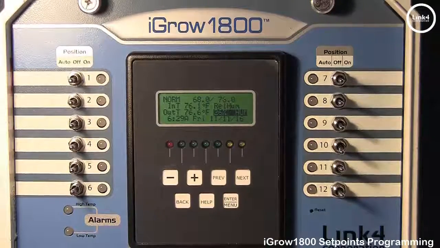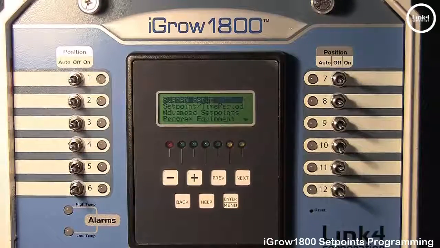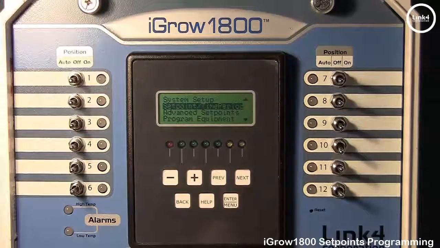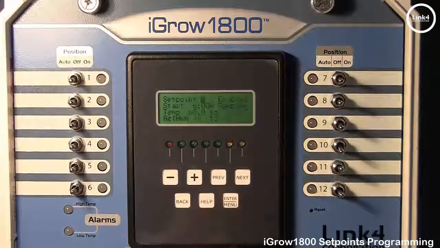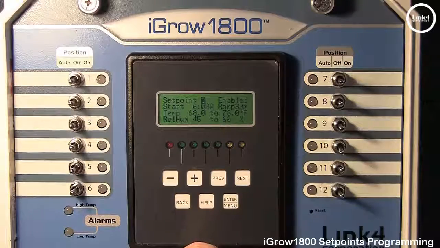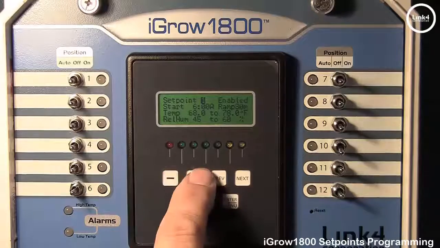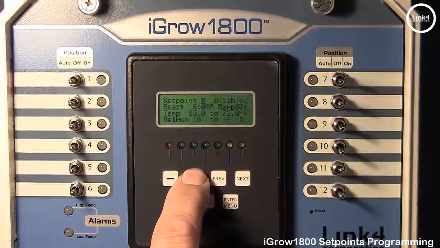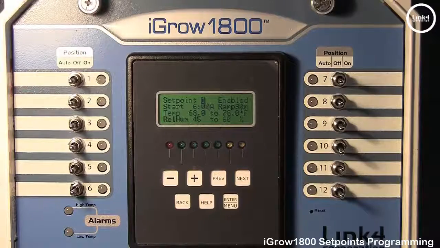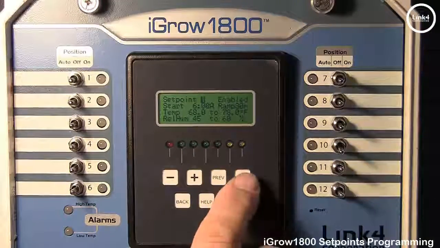From the home screen, you would hit Enter Menu, then you would hit Next or Previous to get to set point time period, and hit Enter Menu. Now to navigate in the screen, you would hit Next and Previous, and to change values within the field, you would hit plus and minus. By hitting plus, you can see you have up to 8 set points, 2 through 8 disabled, and 1 enabled. If you only have 1 enabled, it would be a 24-hour set point. Hit Next.